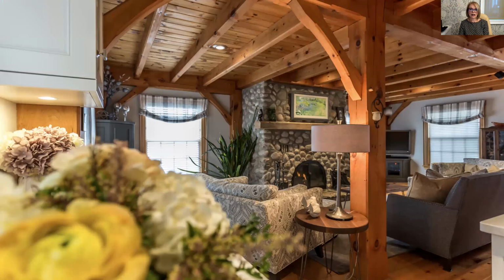So here's just a lovely image of the room from a view from the kitchen. And you can see how that fireplace looks fantastic just from every view of the house, really.